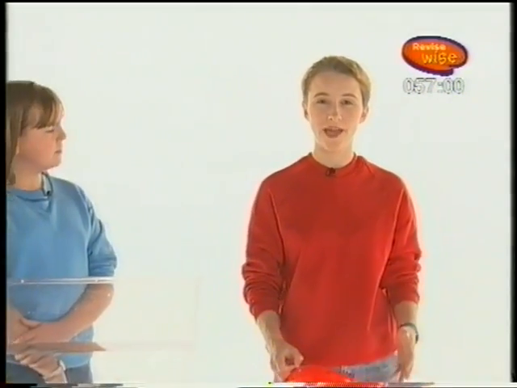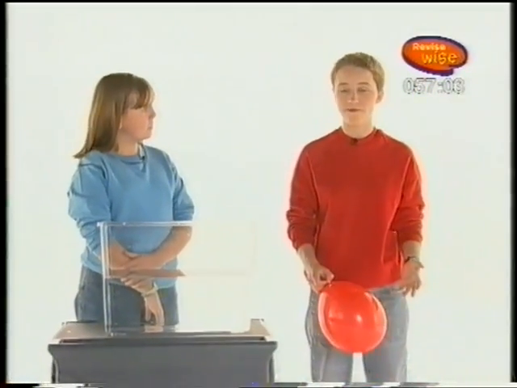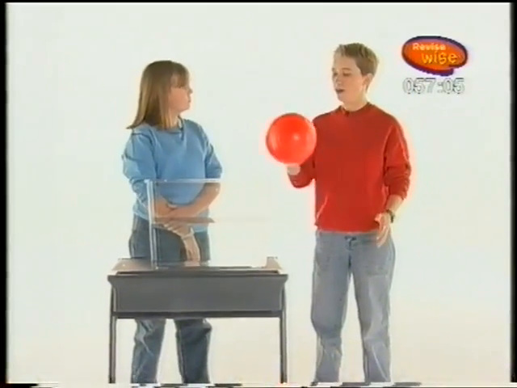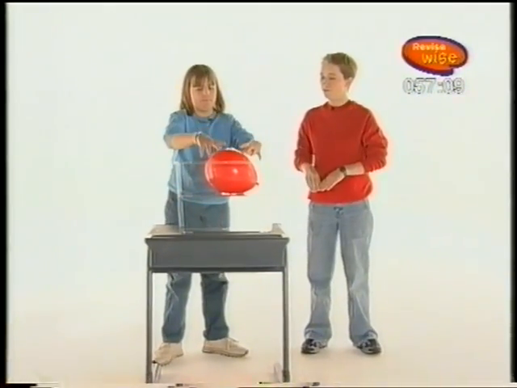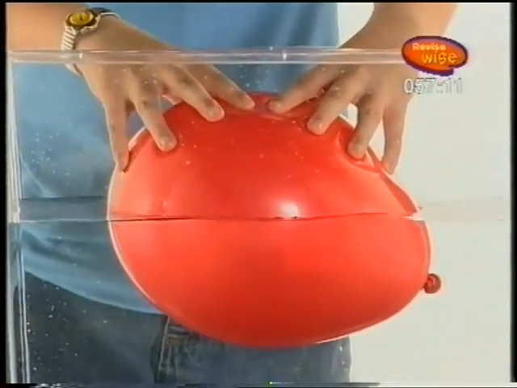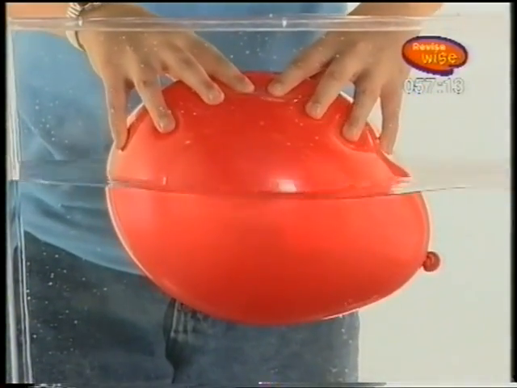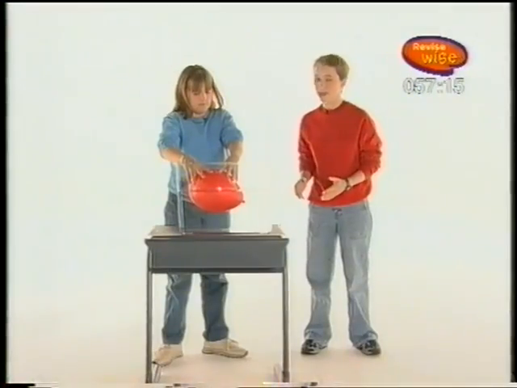Now, we've just learned that solid surfaces can push back on things, but what about water? Can water push back too? Well, let's pop this balloon in the tank. Now, you push down on the balloon, and what can you feel? The water pushing back on me. Excellent, the water is pushing back.